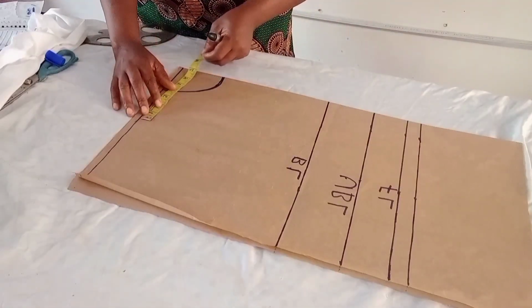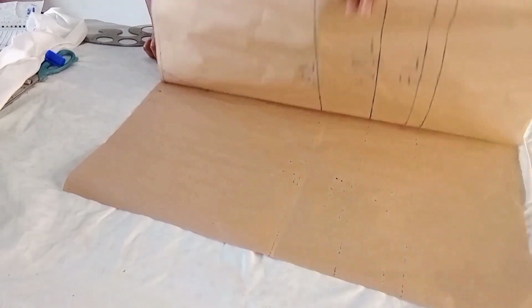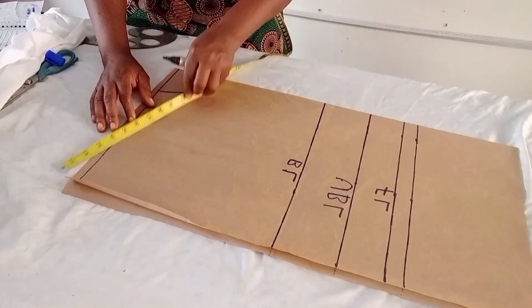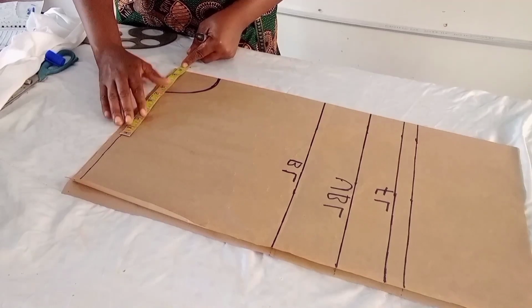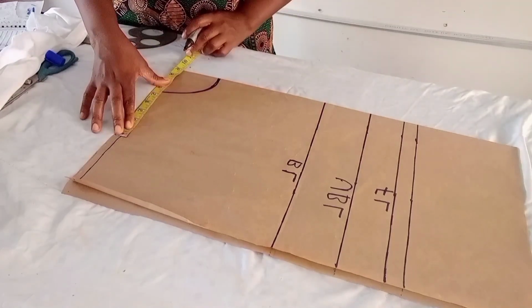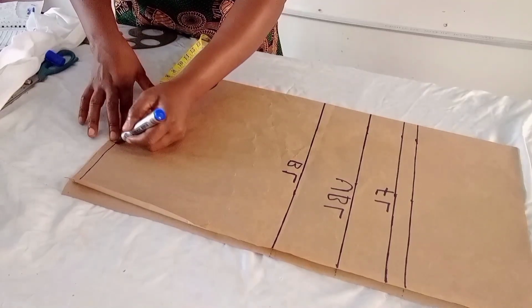So the next place I will be marking now is my shoulder. You know this paper is on fold. The front is on fold. So the shoulder measurement is 18 inches divided by 2. Half of my shoulder measurement, that is 9 inches. Then I will add half inch to it for seam allowance.